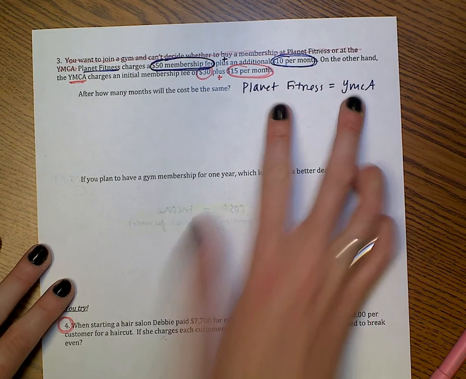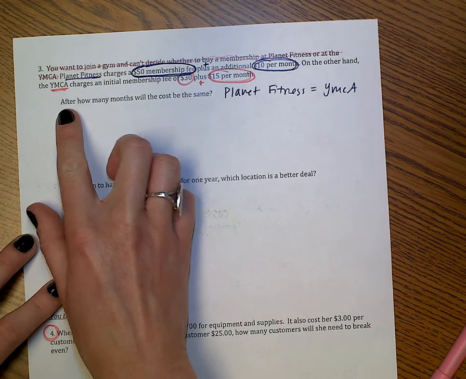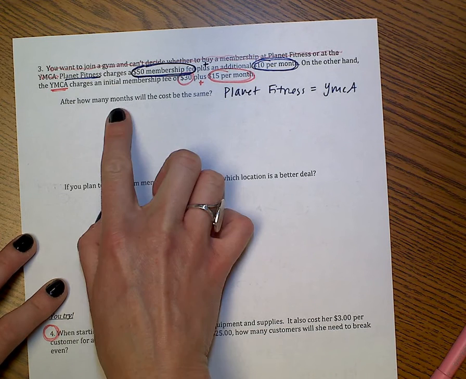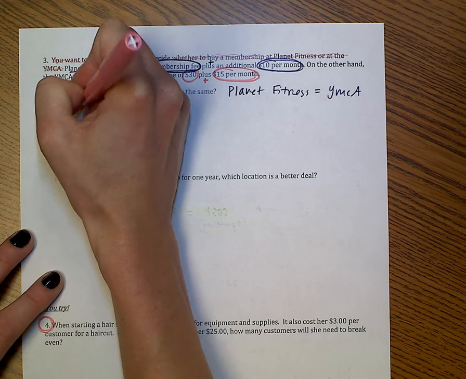But I need to follow my steps. I need to define a variable before I write the equation. So look at the question: after how many months will the cost be the same? Months is what I'm trying to answer, so let's call it M.